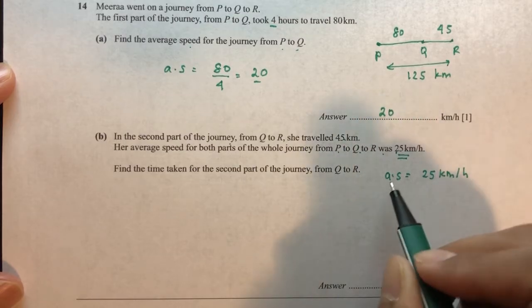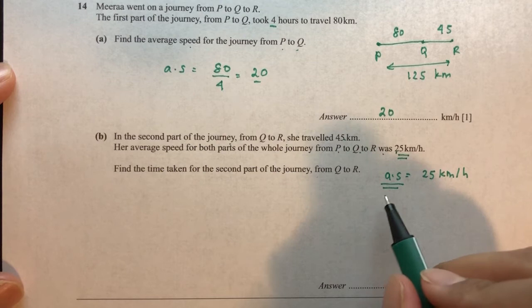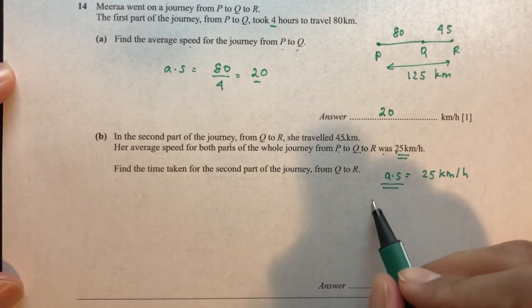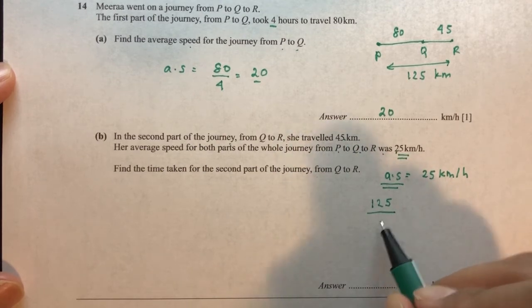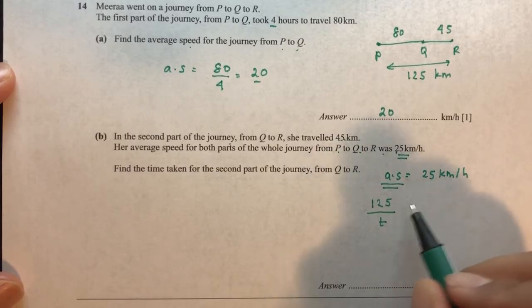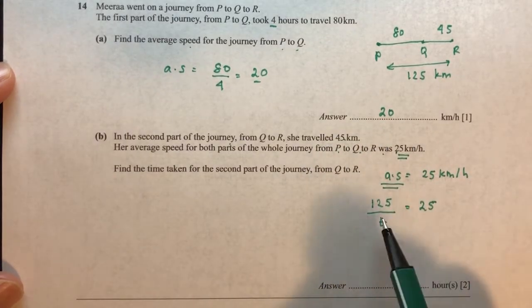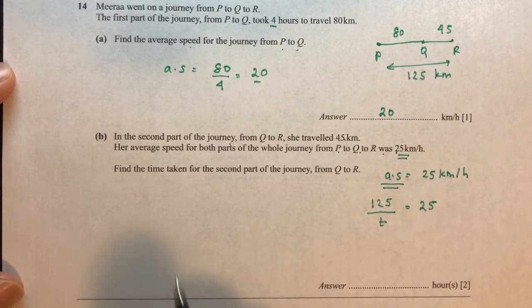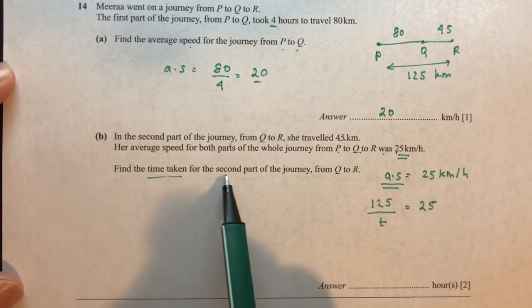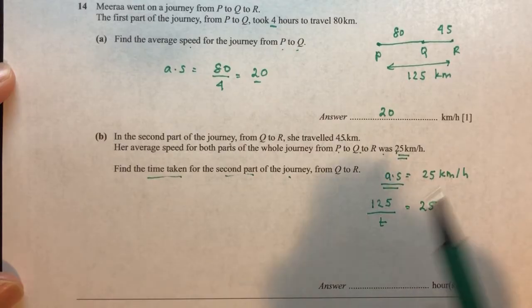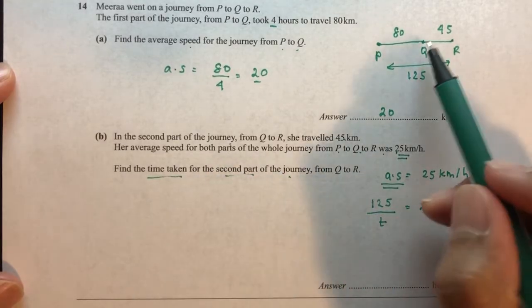Her average speed for both parts of the journey from P to Q to R was 25 kilometers per hour. So we are given that her average speed for the 125 km was 25 kilometers per hour. So how do we calculate average speed? We take total distance traveled, which is 125, divided by time taken, which we don't know, equal to 25, right? So that's how we calculate the speed. So find the time taken for the second part of the journey. Okay, so we have to find the time taken to travel from Q to R.